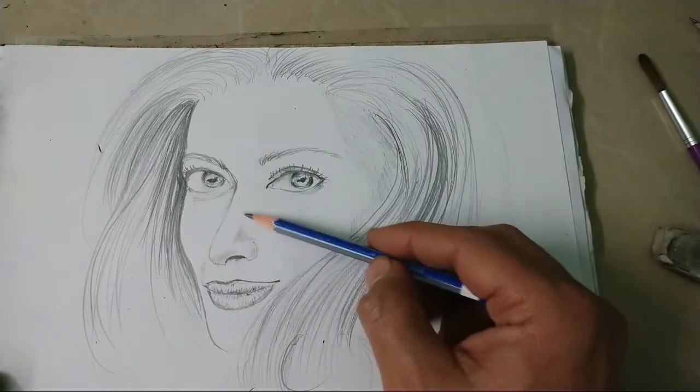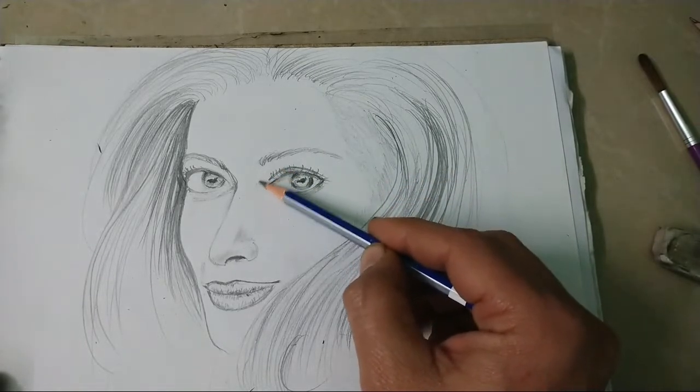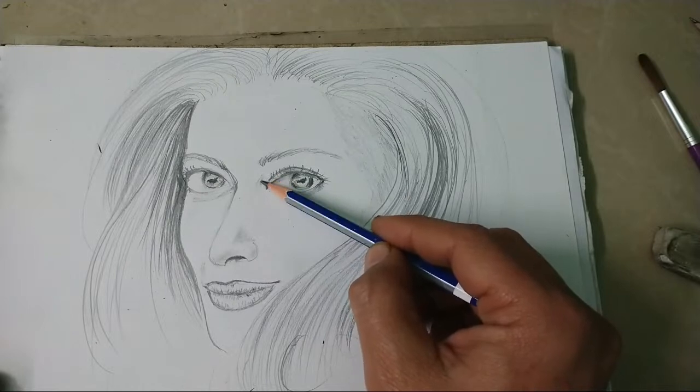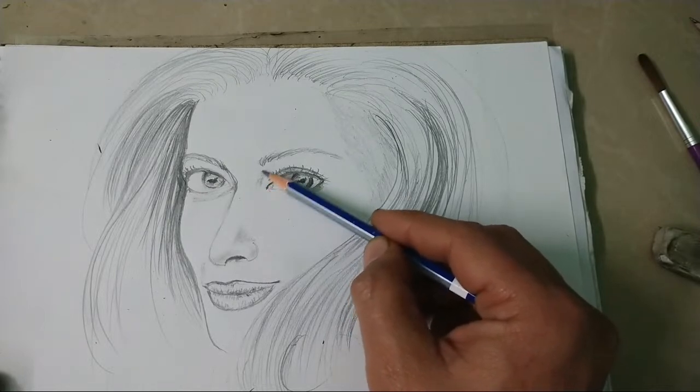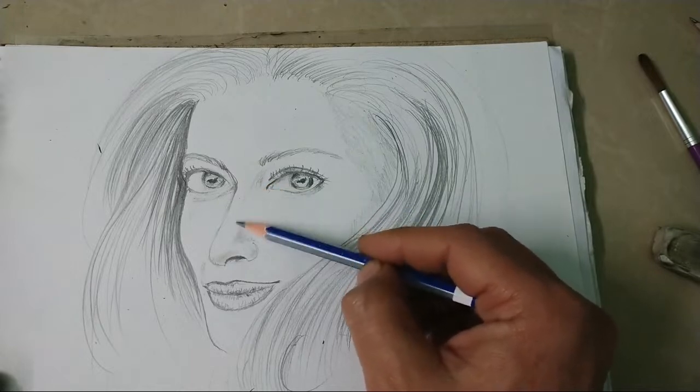Towards this side of the nose, wherever you want depth, like I want to show the nose bone and this part of the face of the nose, I am shading it on this side, and then I will make it soft with the help of a brush.